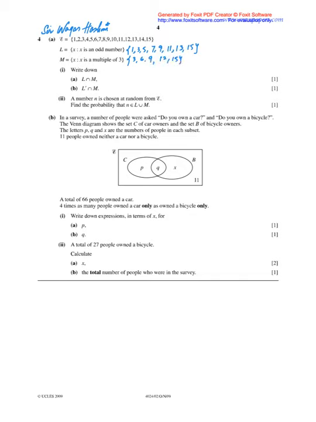In the first part, it says the common elements of L and M. So I need to highlight those elements that are common between L and M. So 3 is common, right? 9 is common, and 15 is common, right? So you got three elements, and the answer you will write is 3, 9, and 15. That is your first part answer.